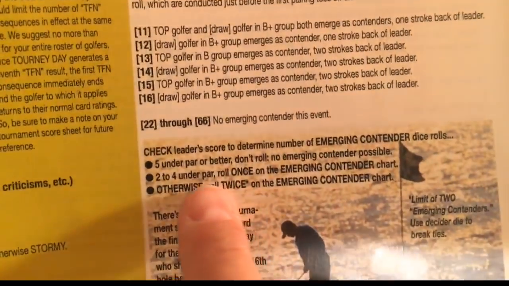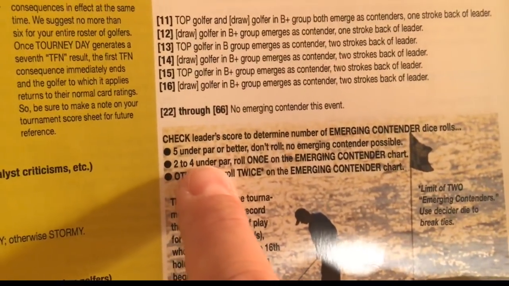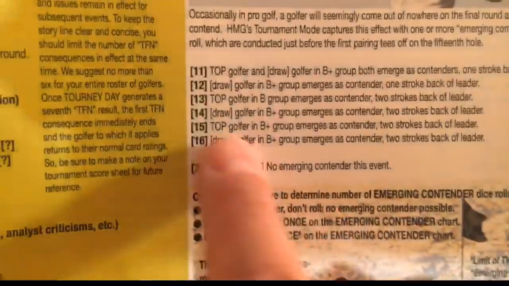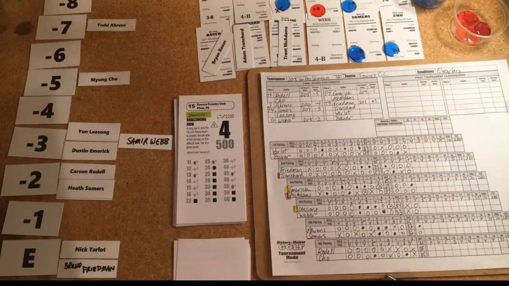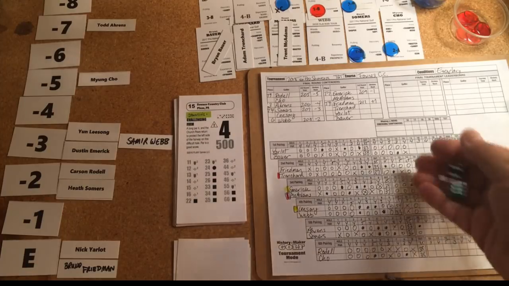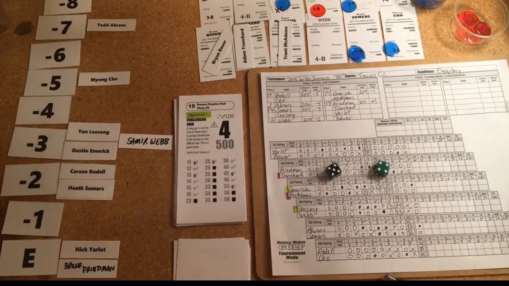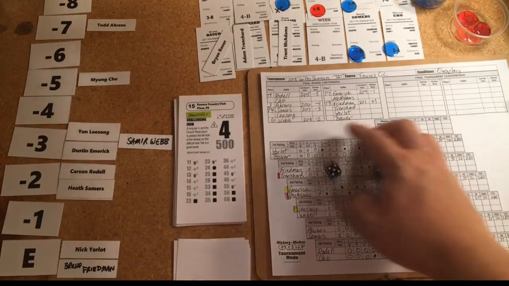So on the emerging contender chart, let's bring it up here. If the leader is 3 under par, we roll once for emerging contender. If it's 11 through 16 on the roll, we get an emerging contender. Let's see. It would be kind of nice to have one here, but that's going to be 45, so that's a nope. And so no emerging contender.